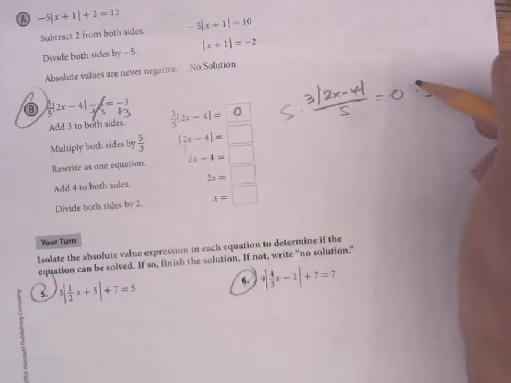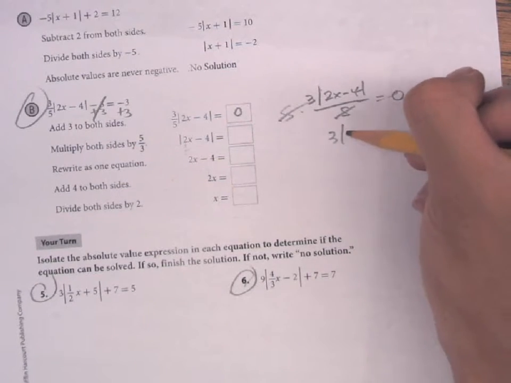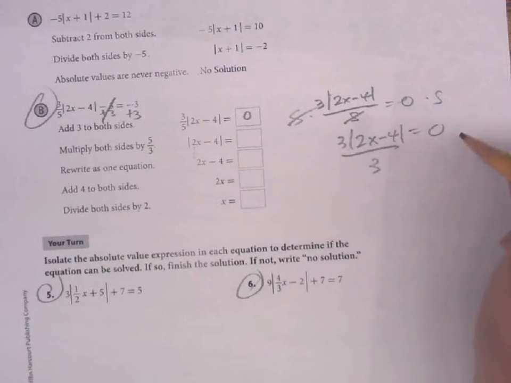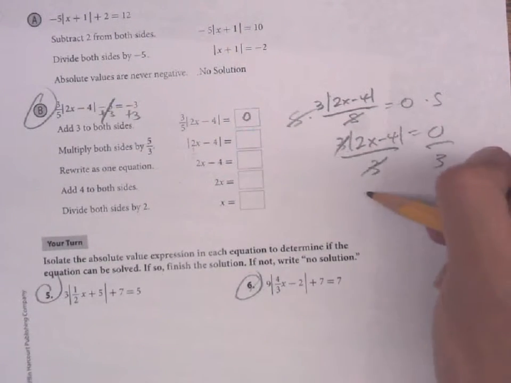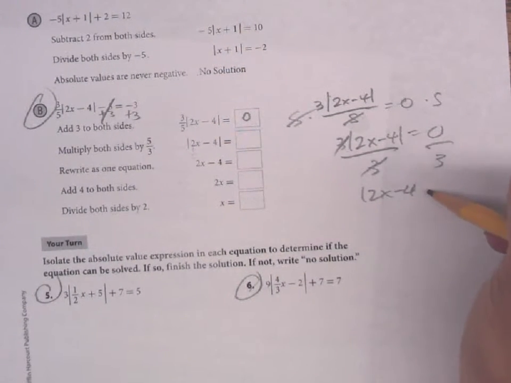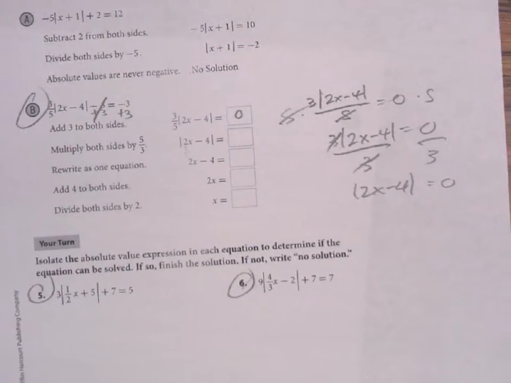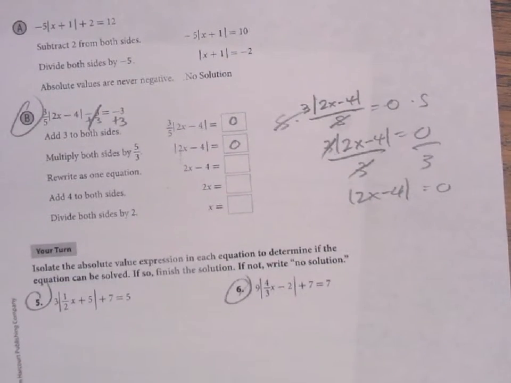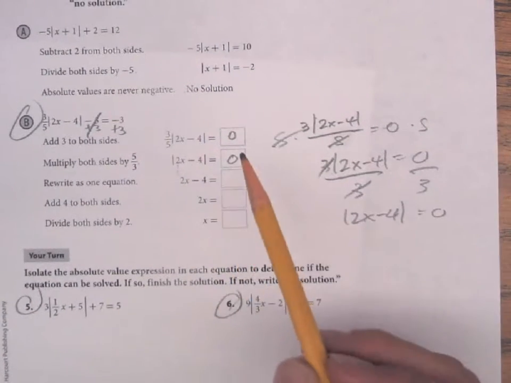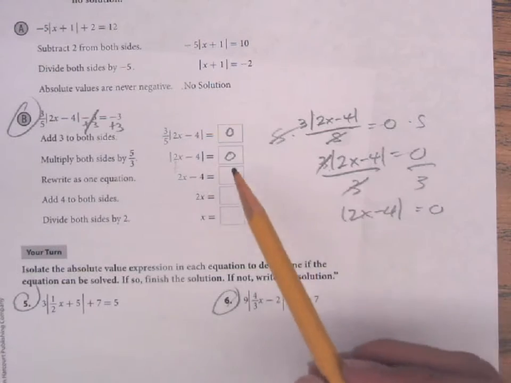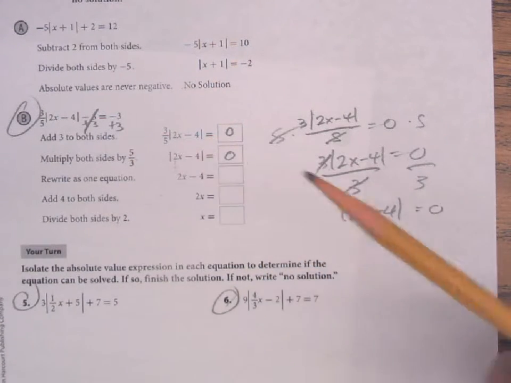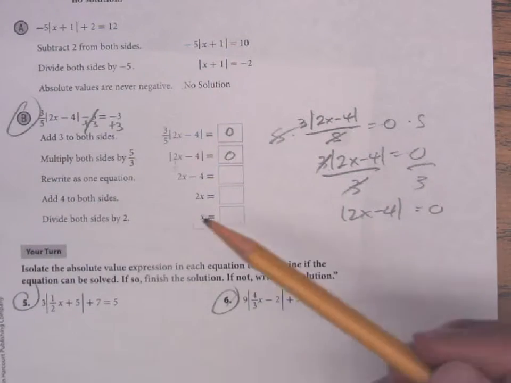Multiply by 5 on both sides, cancel out. 3 times the absolute value of 2x minus 4 equals 0. Divide by 3, it's the exact same thing. So the absolute value of 2x minus 4 equals 0. Anyway, that's 0. Rewrite as one equation. So this is what I mentioned earlier. 0, if you think about it, is not a positive or negative number. If the absolute value is 0, you're still going to get 0. So basically, there's only one solution.